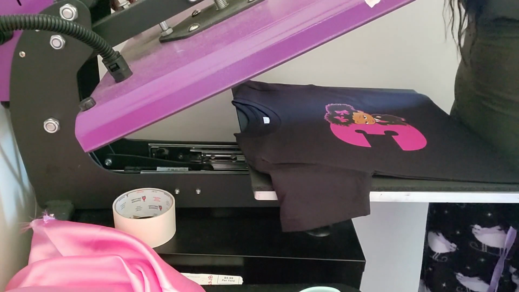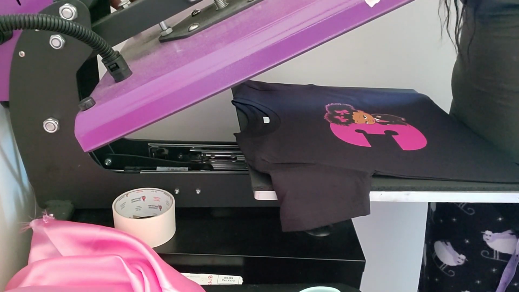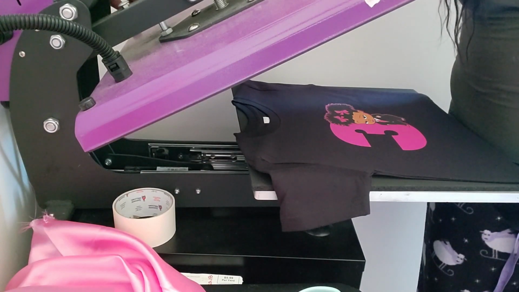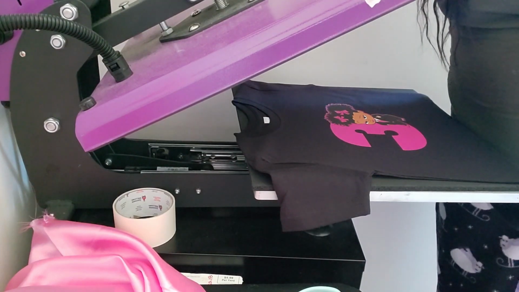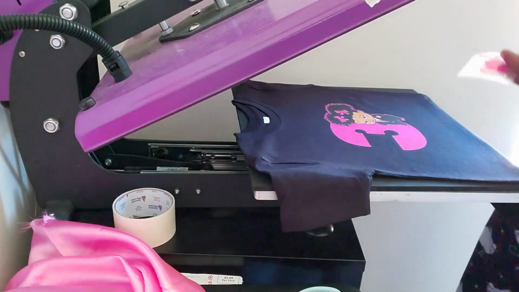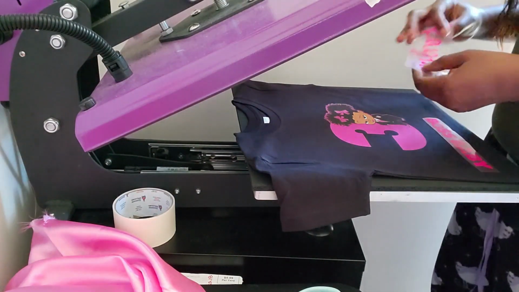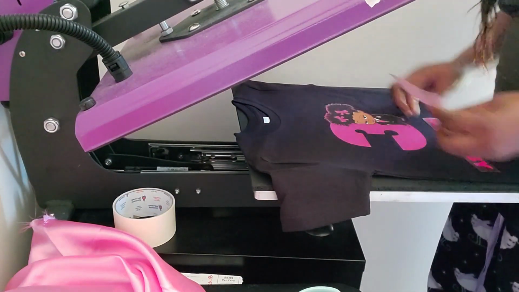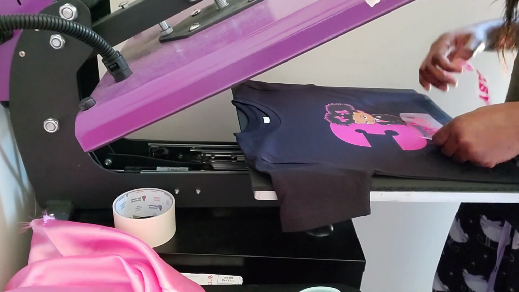And now I am going to go ahead and place the viner. The viner is supposed to be for 305 and for 15 seconds. So I am changing it on my heat press, 305 and for 15 seconds, because I have it for 25 seconds. There we go. And whenever I'm telling you guys the heat for this, I always forget to let you guys know that it is Fahrenheit. So I always go for Fahrenheit.